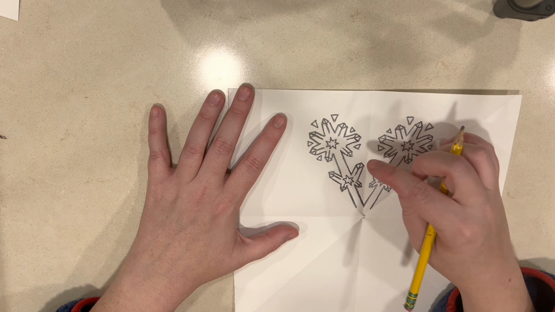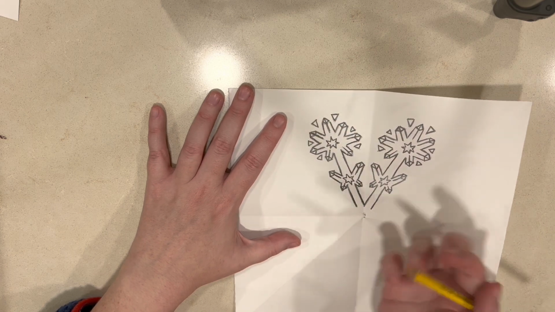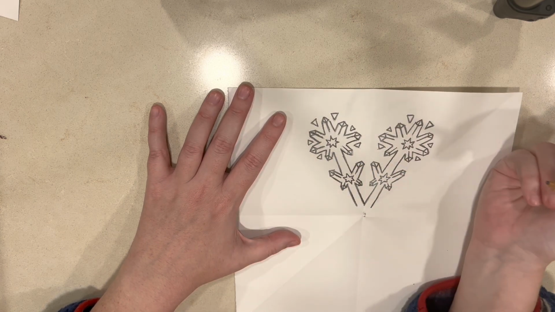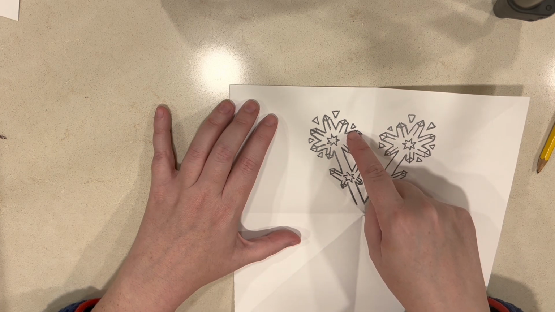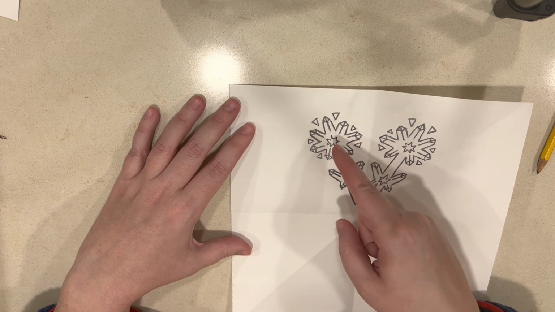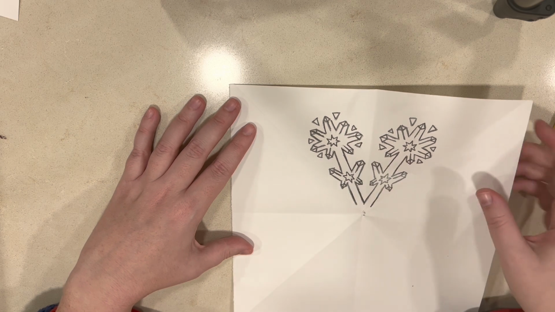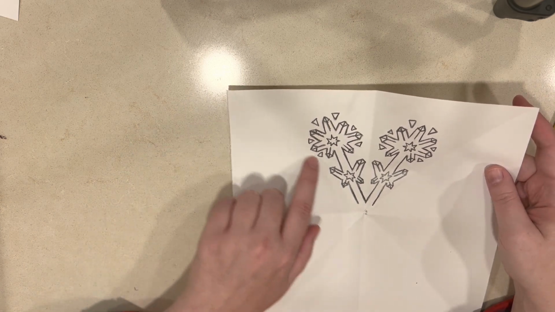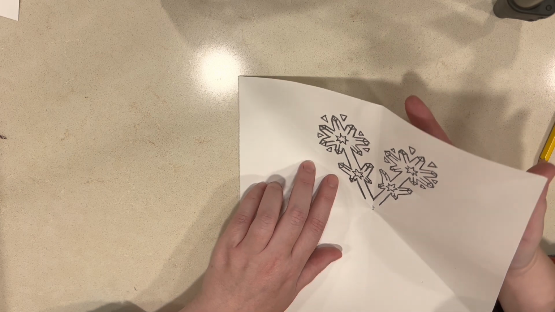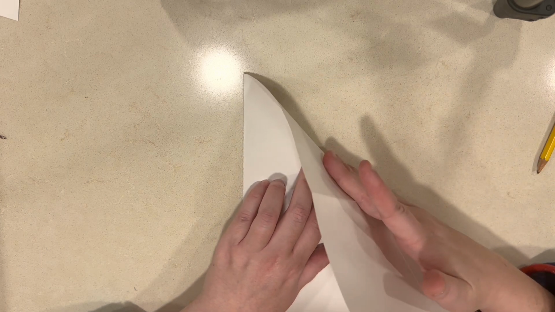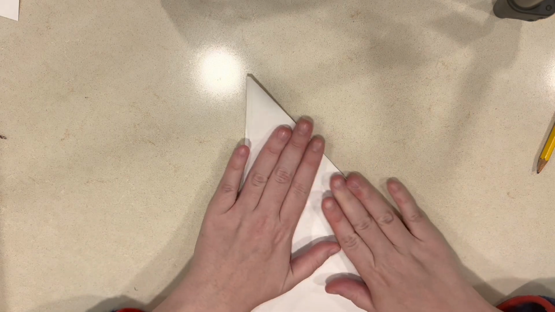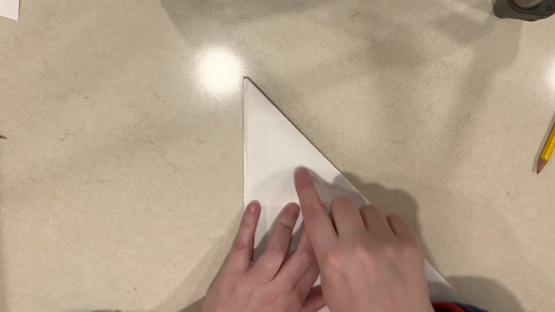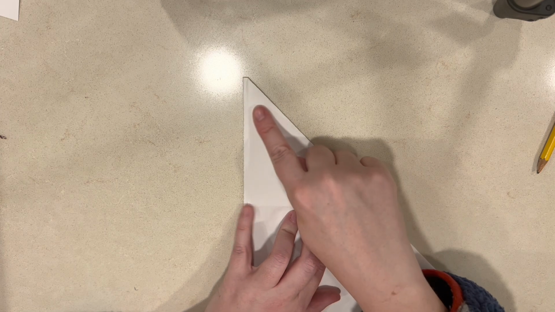Okay. So now that I've got the second section all filled in with those nice dark pencil marks, I'm gonna be doing the same process, and I'm gonna take this piece of my snowflake and transfer it over onto this section. So I need to follow along the fold that's next door. So that's a diagonal fold. I'm gonna fold that over. And now I'm gonna do that transfer rubbing on the back of that section.